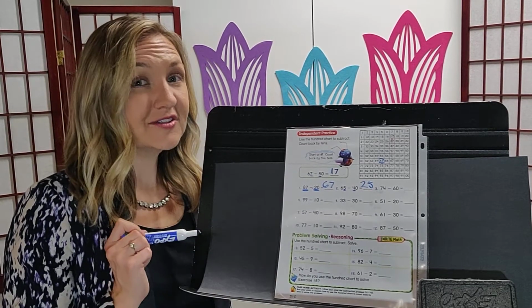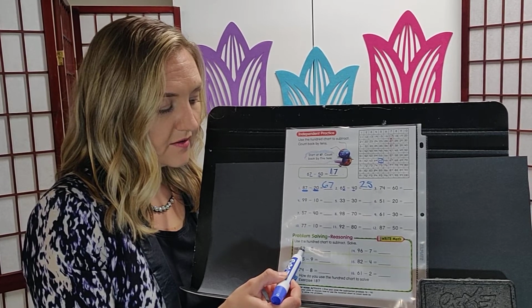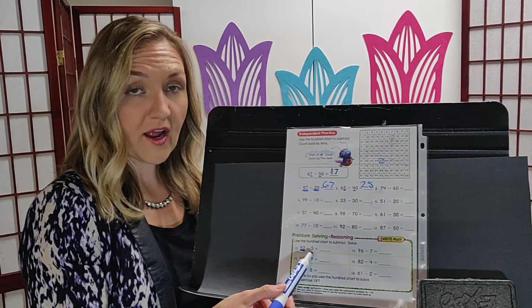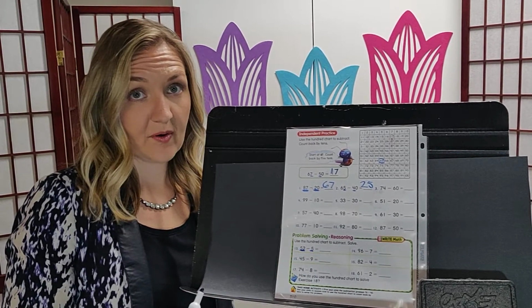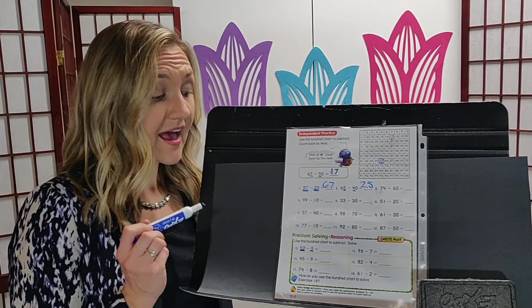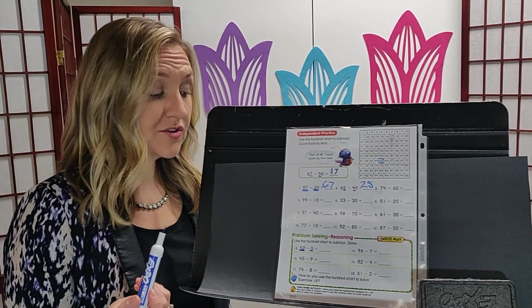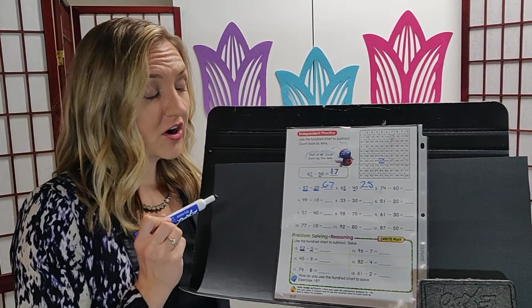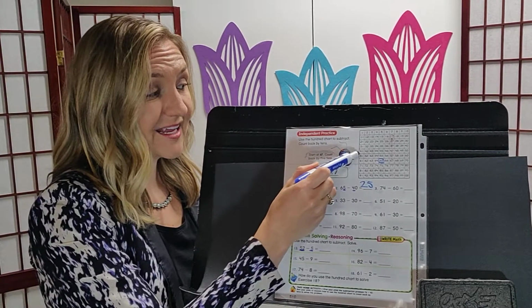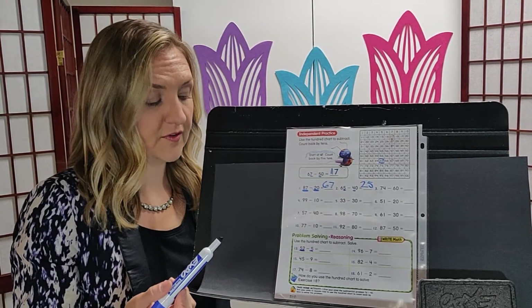Down below, these are different. It's a 2-digit number, but they're only subtracting a 1-digit number. I would say a strategy that you could use here would simply be to use your fingers to help you out. If you try and use your hundreds chart, you're not going to use this same strategy that we've completed up here. So you might end up getting a little bit confused.